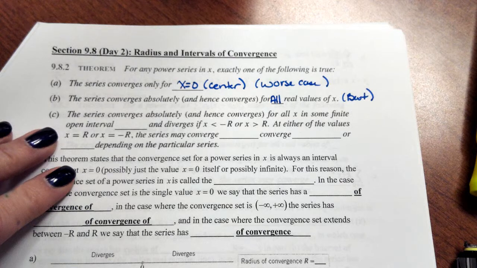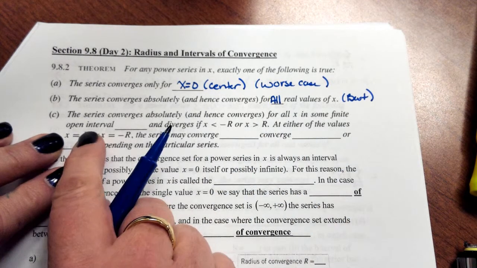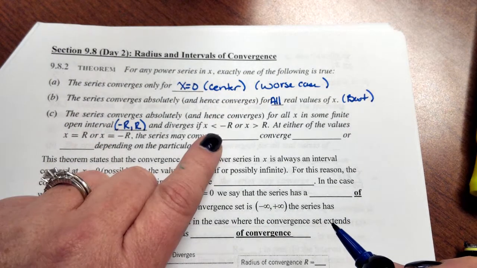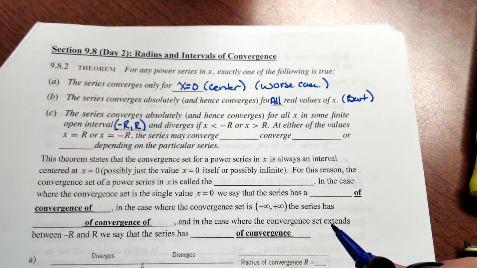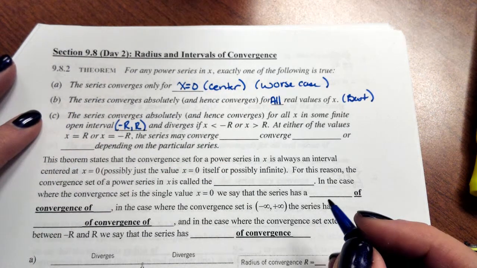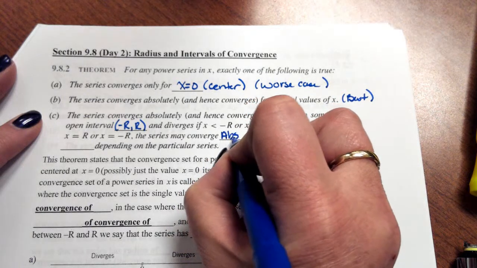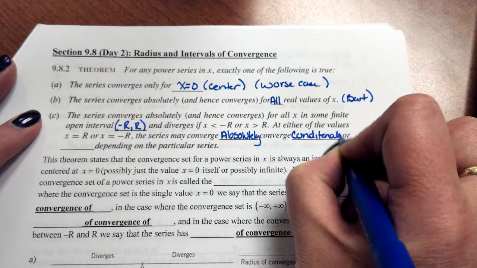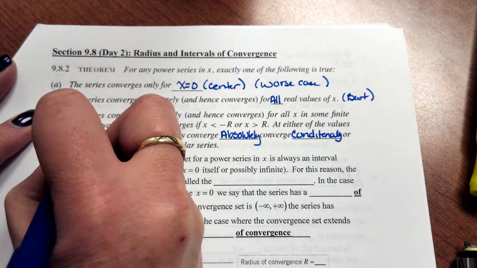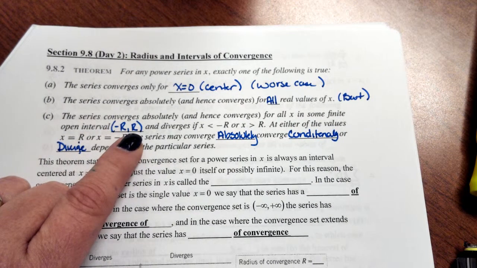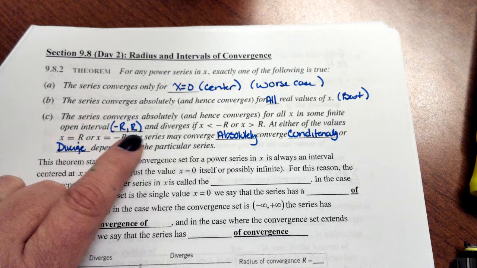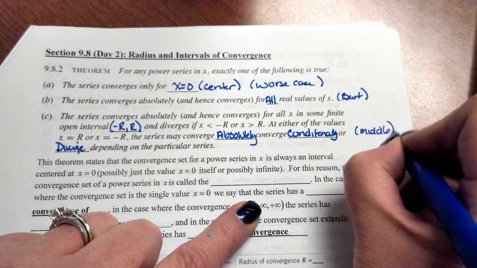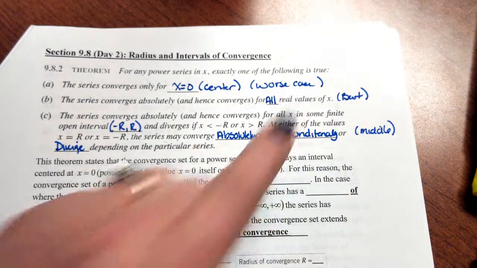The series converges absolutely and converges for all x in some finite open interval from -r to r, and diverges if x is less than -r or x is greater than r. At either of these values, r or -r, they may absolutely converge, conditionally converge, or diverge depending on the series. So what's going to happen is we're going to have to test our endpoints and see what's happening at the endpoints. They may converge or diverge or conditionally converge. This is the middle situation. It's not the best and it's not the worst.